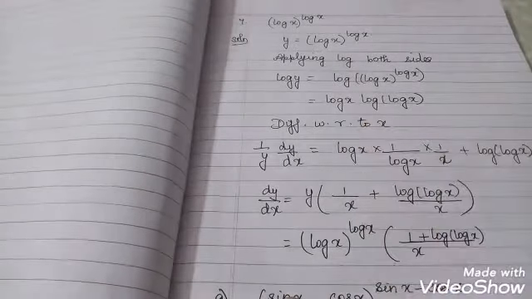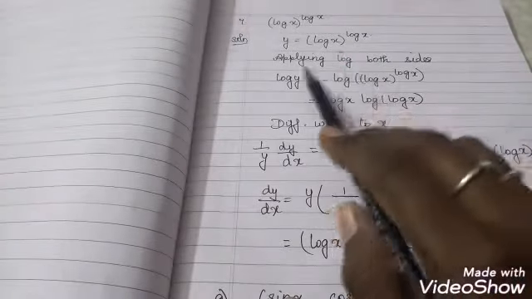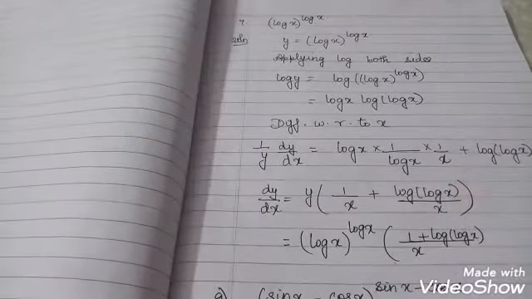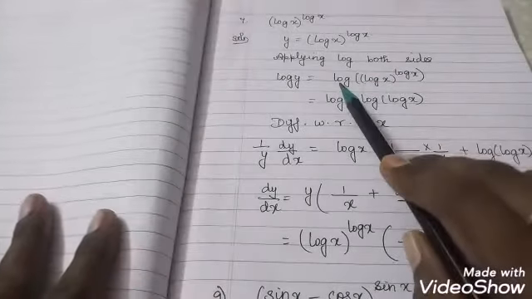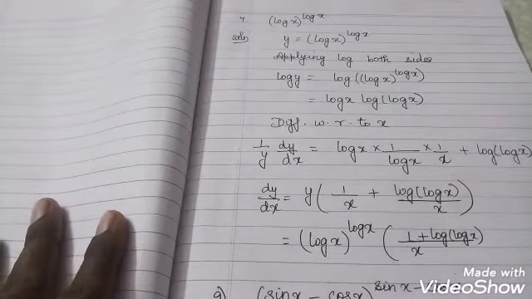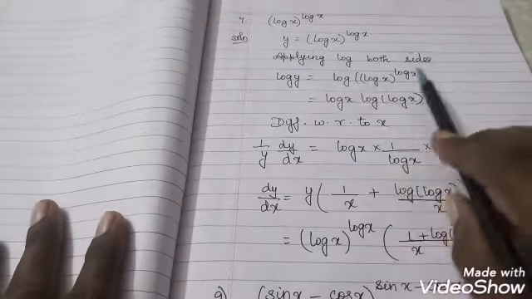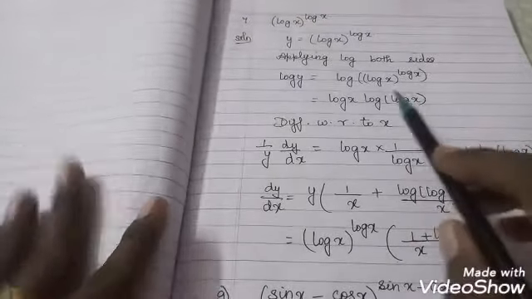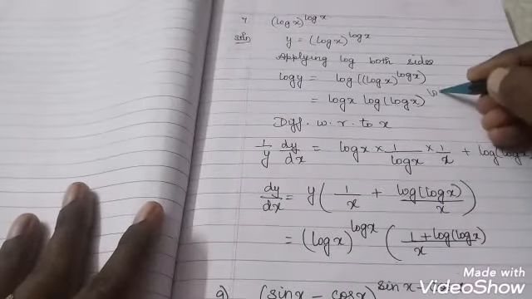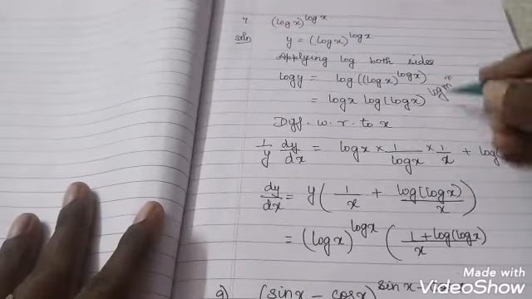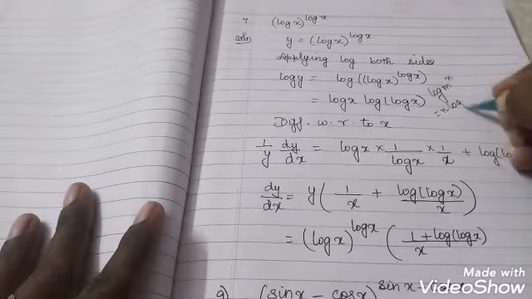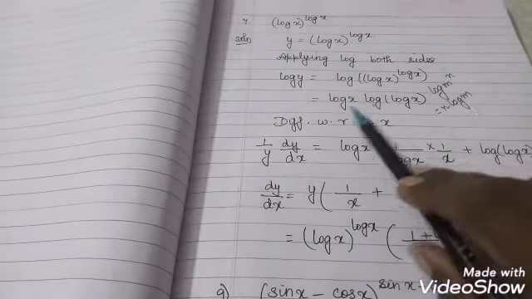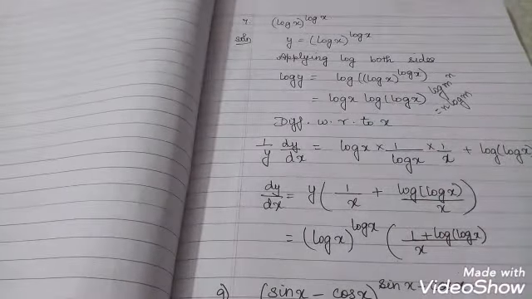Now applying log both sides. So when I apply log both sides, what will you get? Log y is equal to log of (log x)^(log x). So it is equal to log x into log of log x. What is the logarithmic power rule? Log of m power n is equal to n into log of m. So it is log x into log of log x.